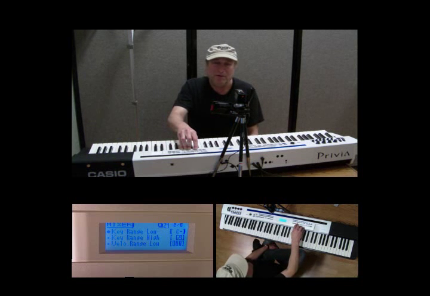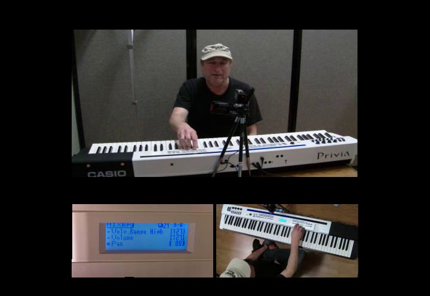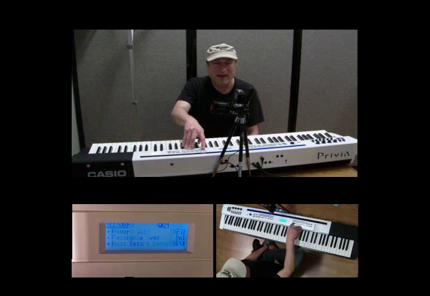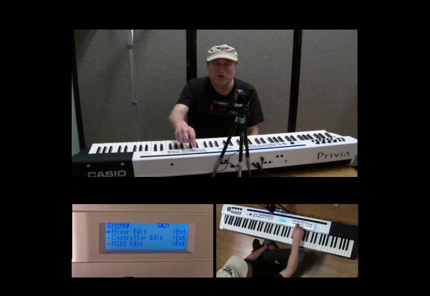Key range low, key range high, velocity range low, velocity range high, volume, pan, coarse tune, fine tune, bend range down, bend range up, chorus send, delay send, and reverb send, resonance send, and return level. Okay, let's exit that and go into the controller edits.